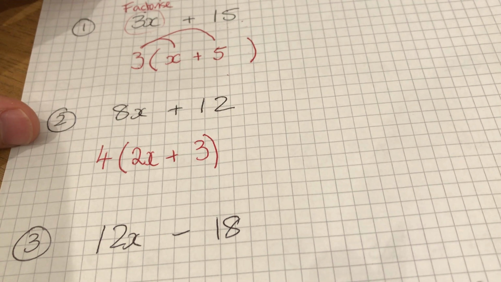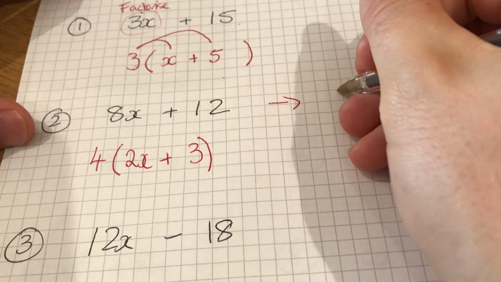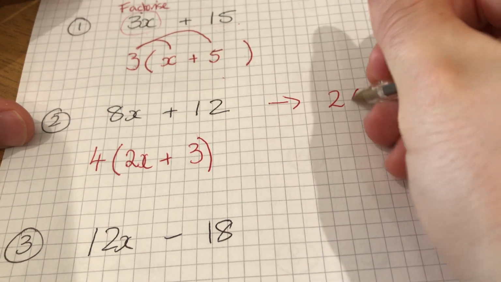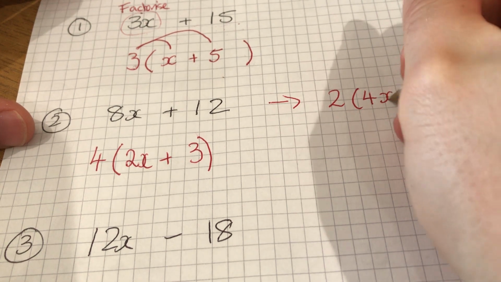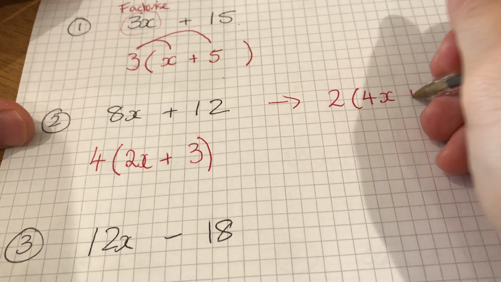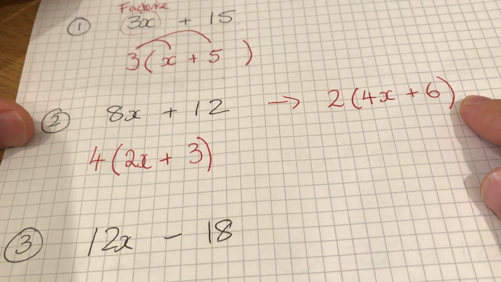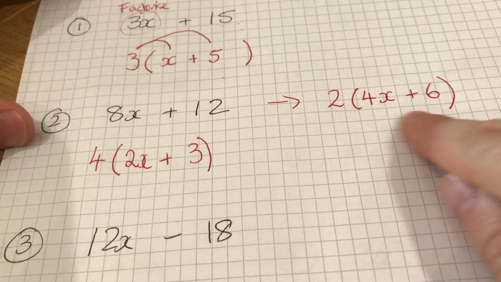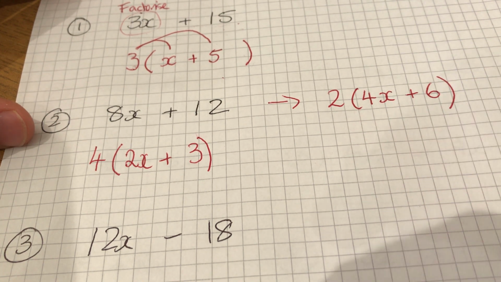So let's have a look at what if you just thought, oh, they're both in the 2s. Okay, so I'm going to take the 2 outside, and I'm going to divide both those things by 2. So that's 8x divided by 2 is 4x. 12 divided by 2 is 6. And I'm thinking, yeah, brilliant, got my answer. However, I'm going to do a quick check. Can I factorise this bit any further? And of course, 4x and 6 are both in the 2s, so I could divide it by another 2.